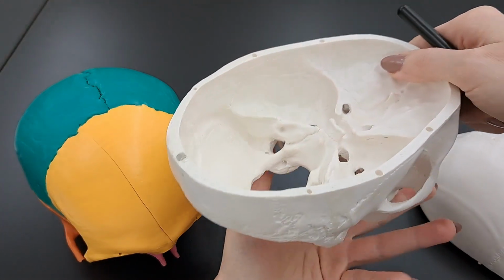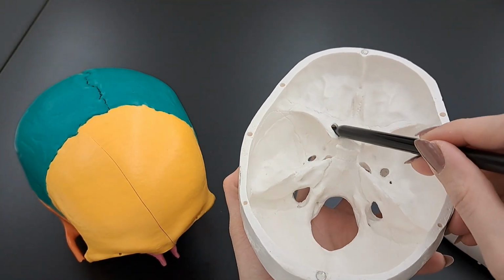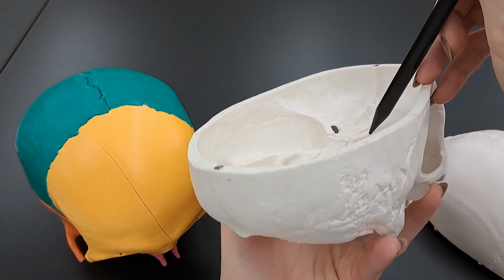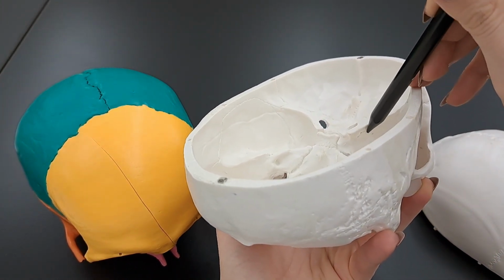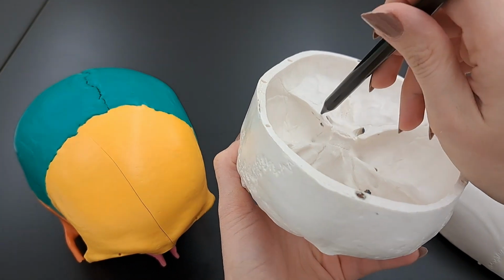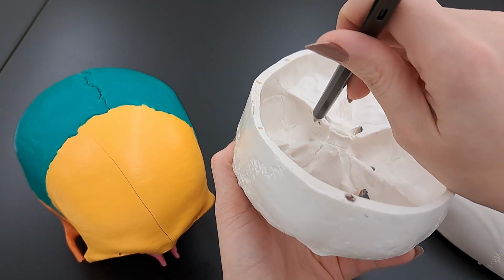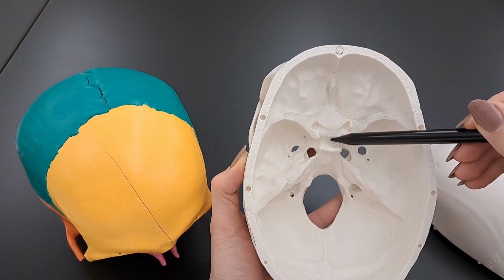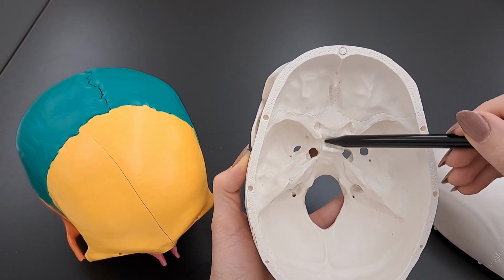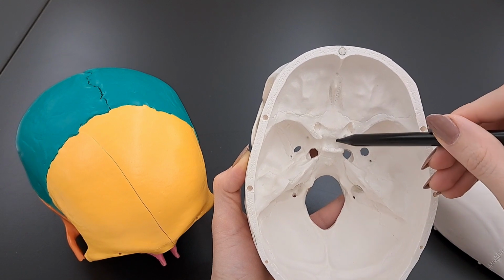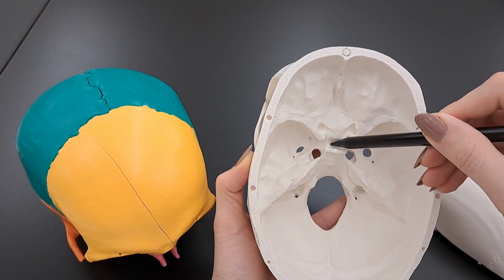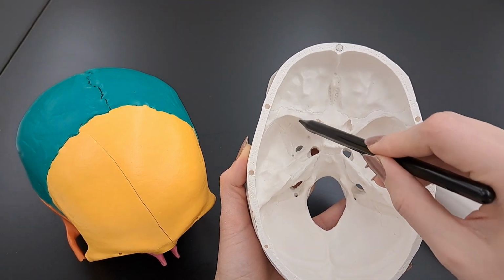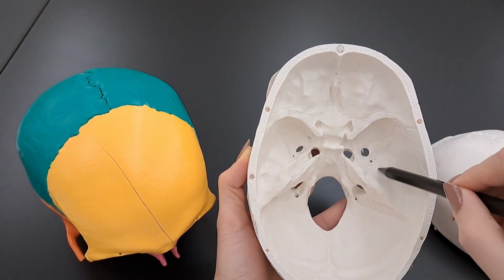So on the interior aspect, we can see the optic canal right here, which is part of the sphenoid bone, and we can see right here the superior orbital fissure, this slit in the bone. And right here, this saddle-shaped structure in the sphenoid bone is the Sella Turcica. The Sella Turcica is where the pituitary gland is located. We can see the lesser wing right here, and this is the greater wing.